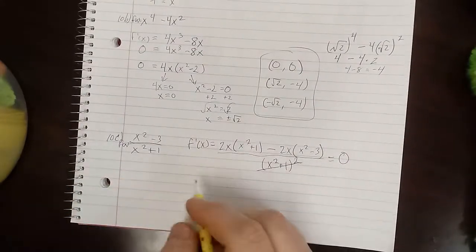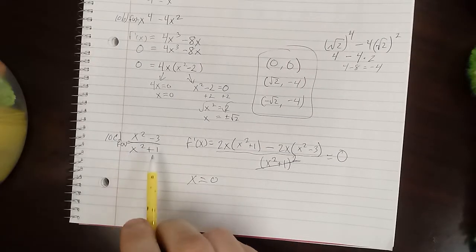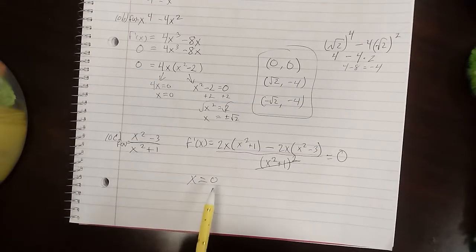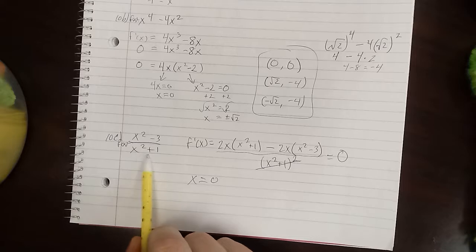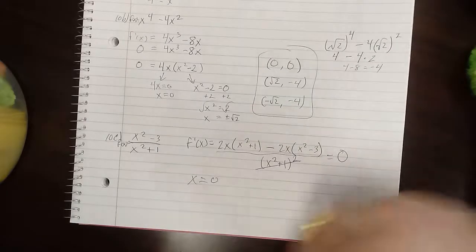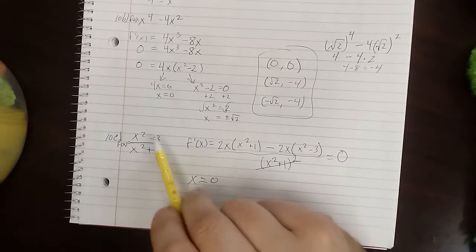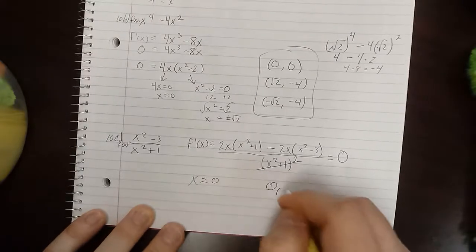So we got a horizontal tangent when x is equal to 0. Since this isn't a polynomial, this is a rational function, this might have domain restrictions, but that bottom is never equal to 0. So I won't have any domain restrictions. So x is equal to 0, and I can go back to f of x and plug it in, and I get negative 3. So I get 0, negative 3.